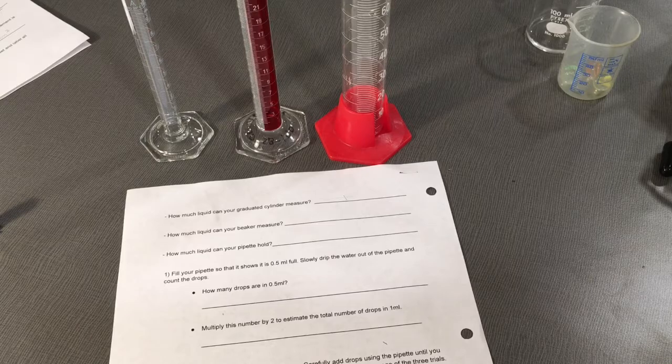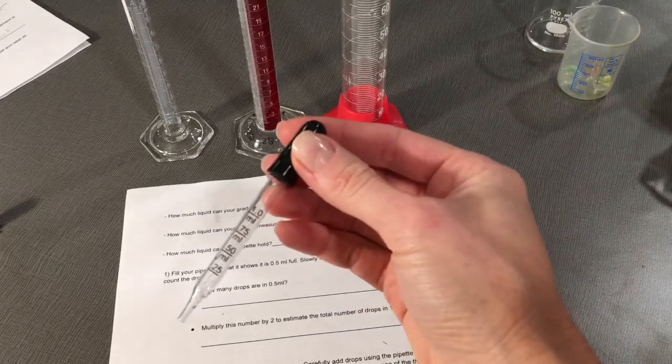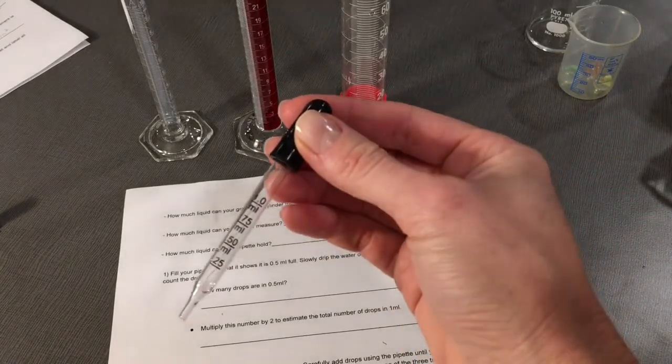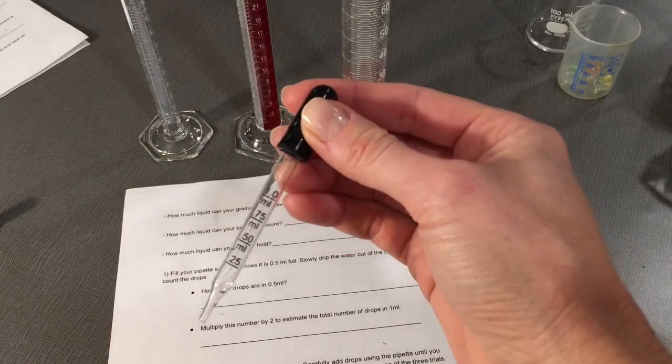Lastly, how much liquid can your pipette hold? We will only be using this one pipette, which can hold only 1 mL of liquid.